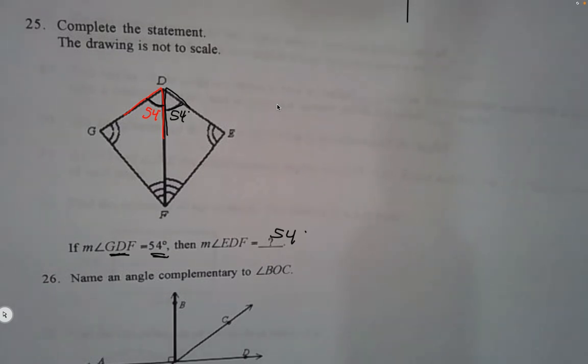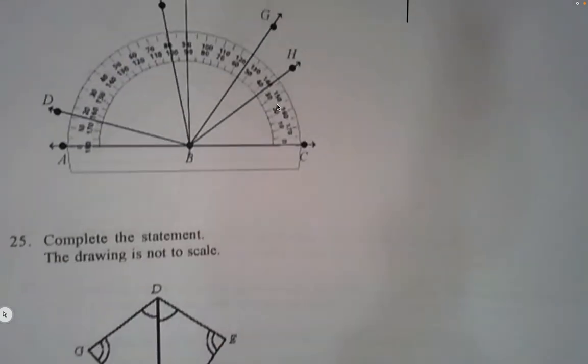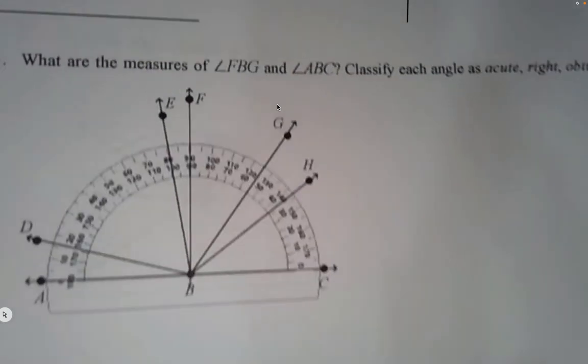Okay? Can I erase that one? You can. Please skip number 24. Ooh, I don't think I did. No, 24 is on there. I can't see the numbers.